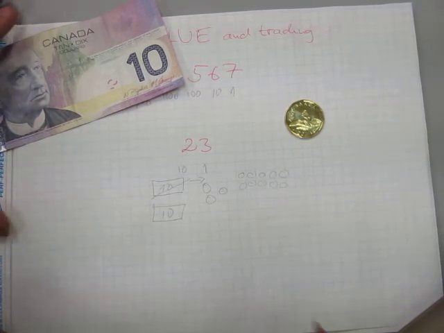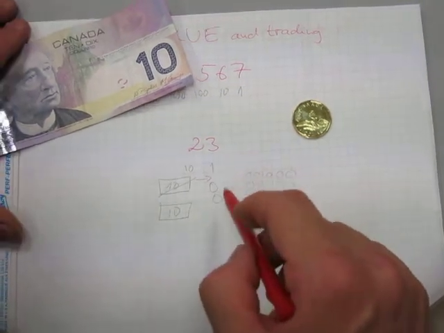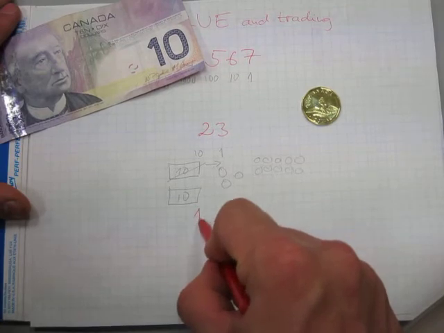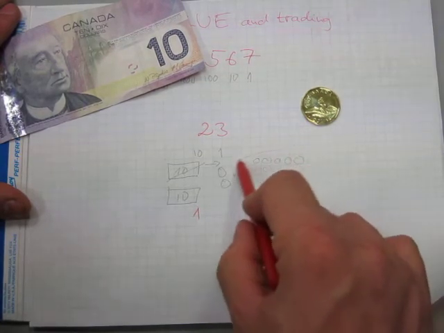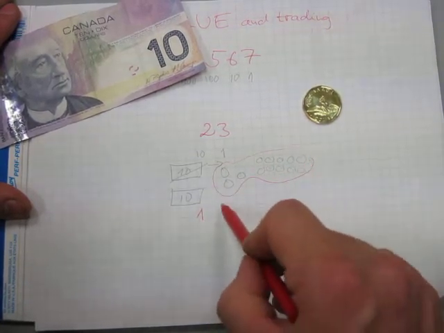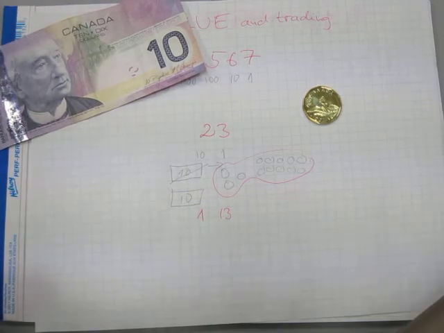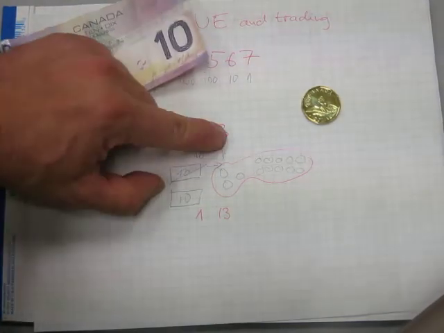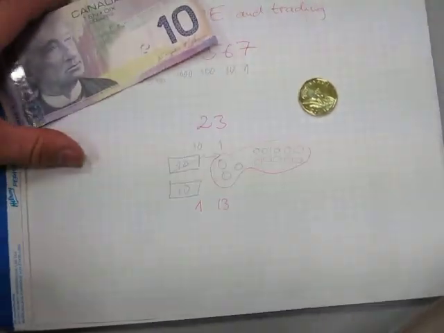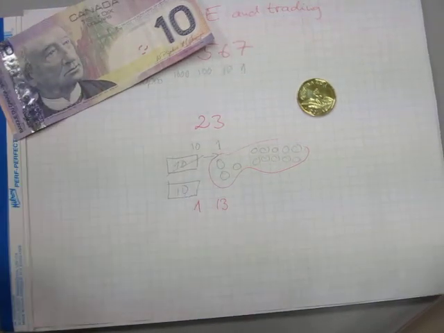Okay, so I'm gonna rewrite the number 23 now. It's got one $10 bill left, and we've got all those loonies, 13 of those loonies. So 23 is the same as 1 ten and 13 ones.